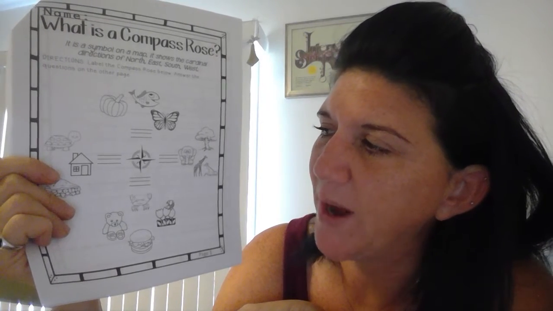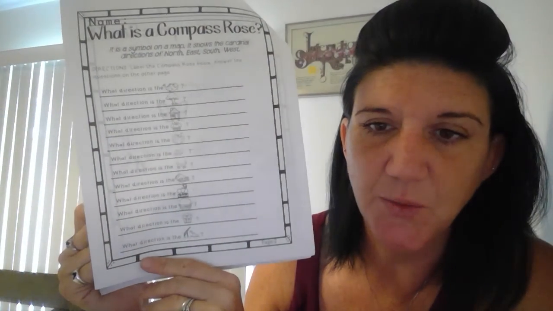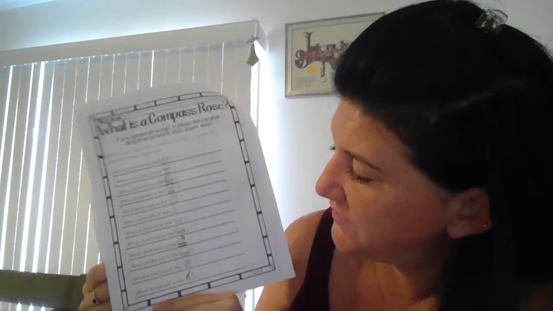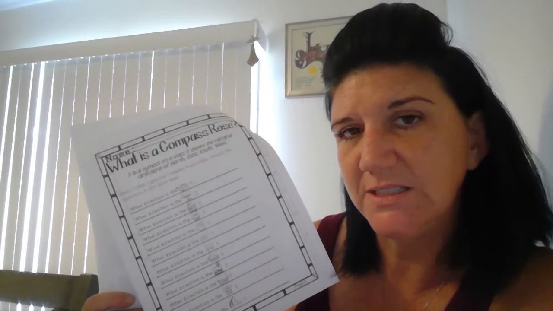You can either write just the letter or the whole word. Remember your capitalization on this, it is important. And then on the back, we're going to use those little symbols to answer which direction would you go to find that item. Again, you can write the word or the direction. I would like to see you write north, south, east, and west at least once on your paper so that I can check to see that you understand how to spell those words.